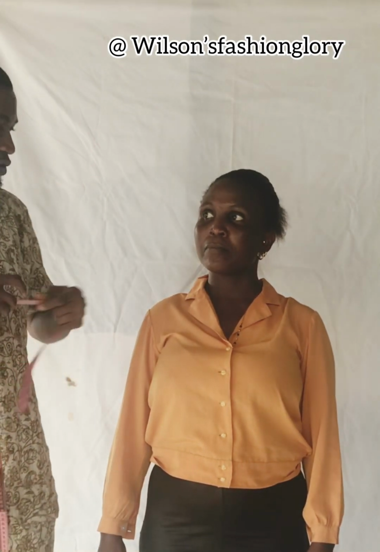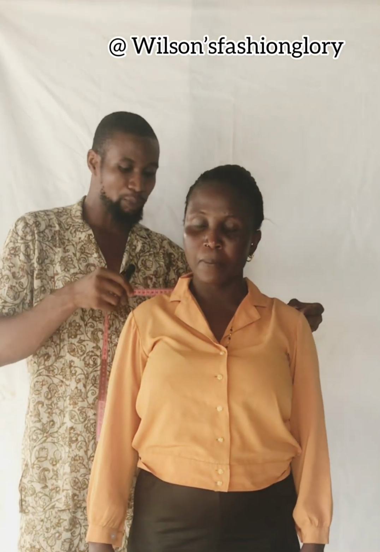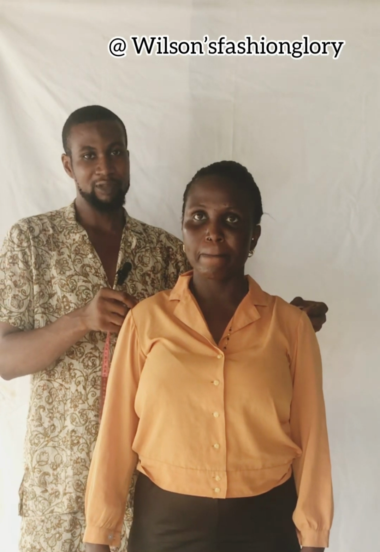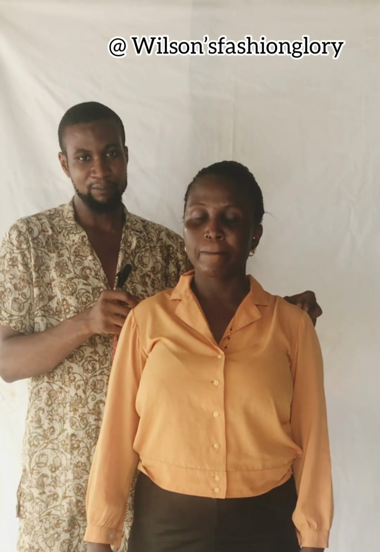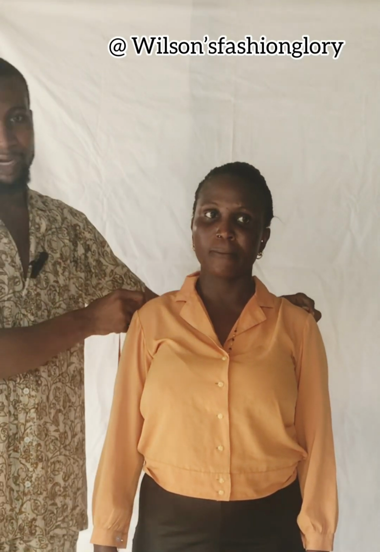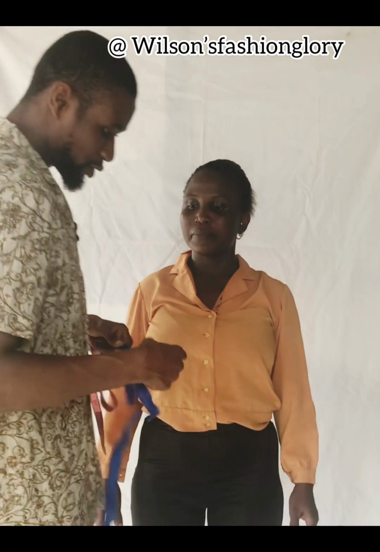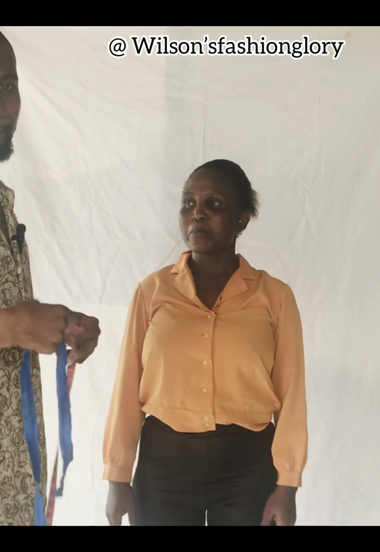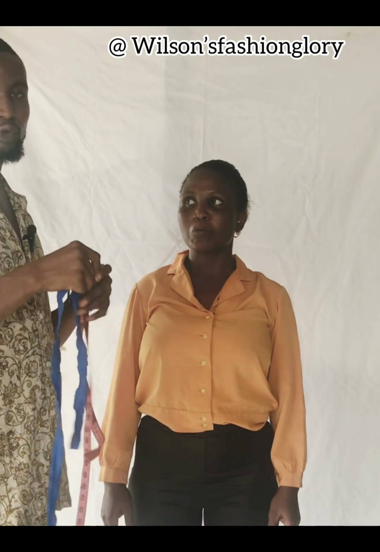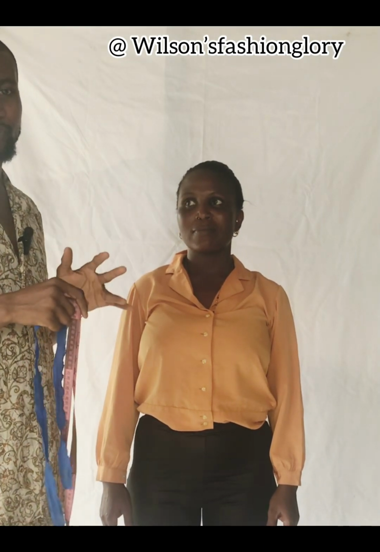After getting your front shoulder, what you are going to do next is get your back shoulder. We have front and back shoulder. After getting your back shoulder, what we are going to get next is our nape to waistline.